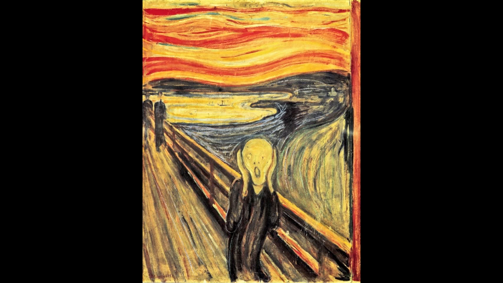Edvard Munch created multiple versions of this image using a variety of different materials. There are 4 different actual painted pieces of The Scream by Munch, plus additional versions of the piece produced through screen printing to increase profit.